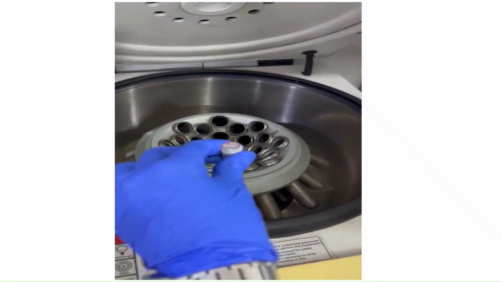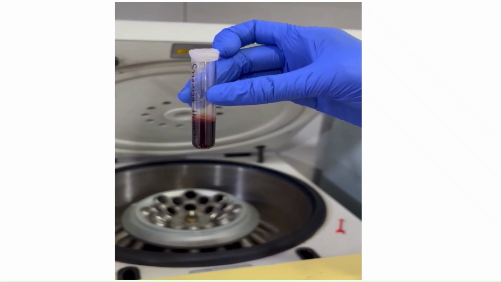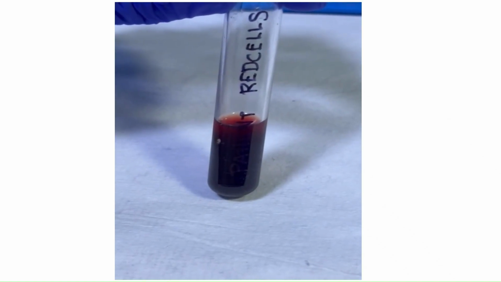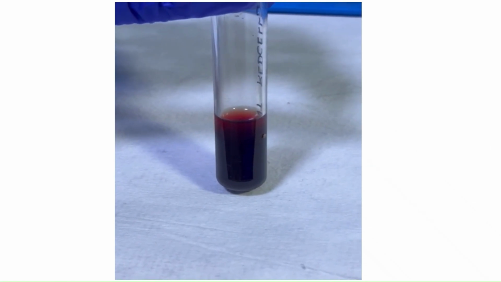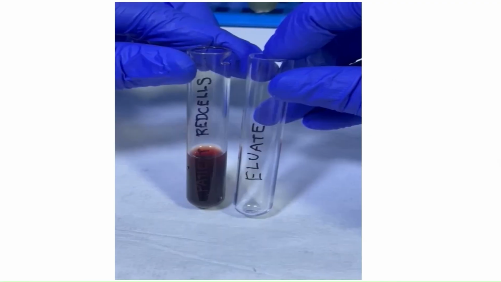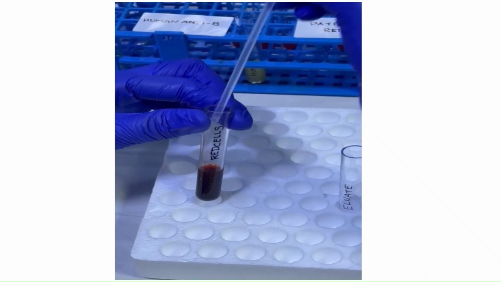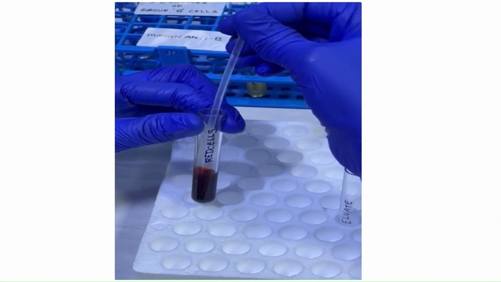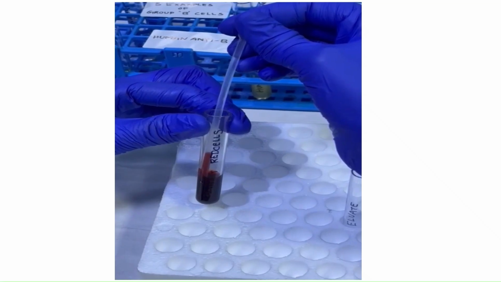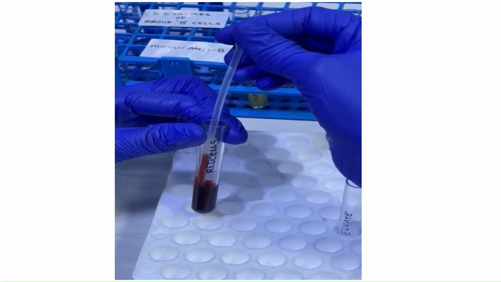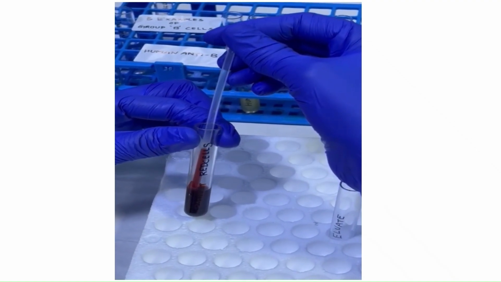After centrifugation, take out the tube. We can see in the supernatant that we have got the eluate. This is after centrifugation, and we can see a light pinkish red supernatant. So we have taken a clean labeled test tube and now we are going to transfer the eluate into the test tube labeled as eluate. Take out the eluate very gently without shaking the patient red cells.